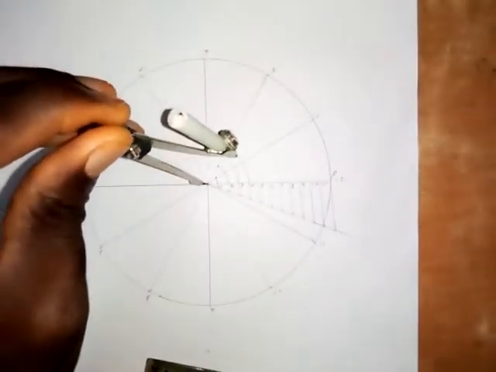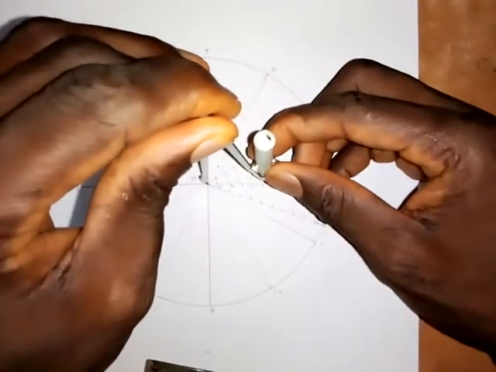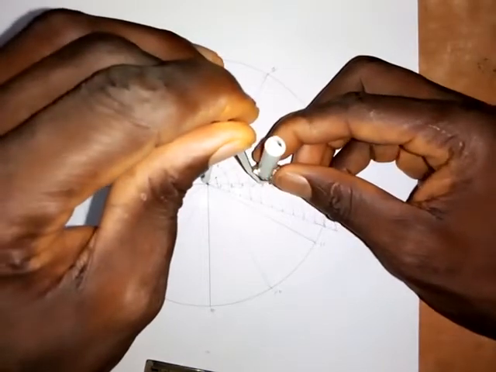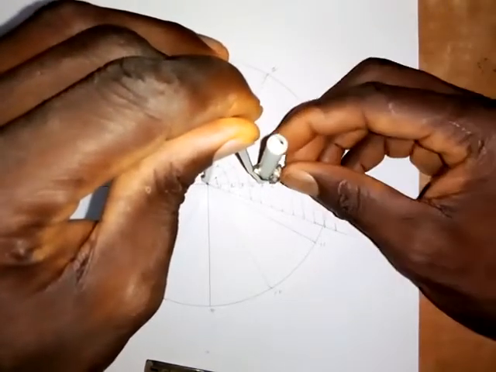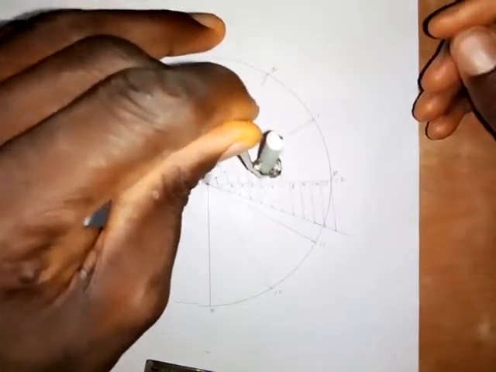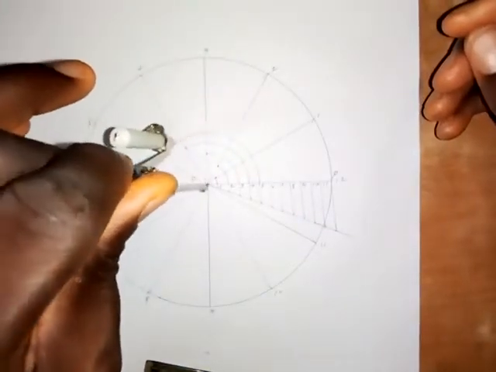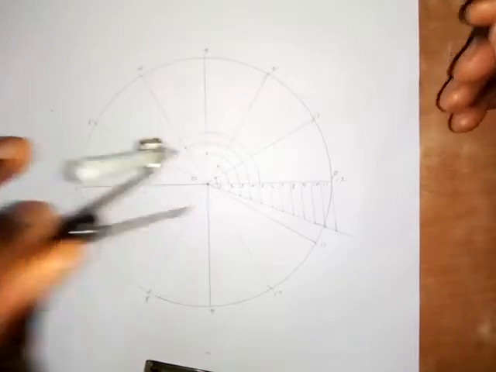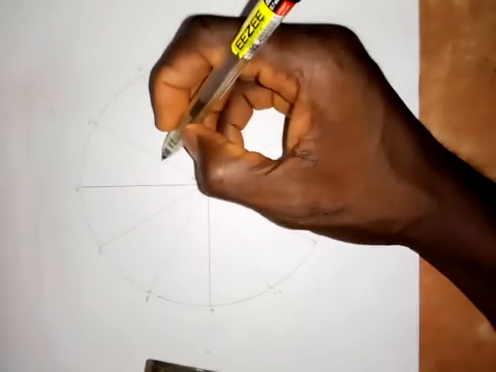Next, putting my compass again at the center of the circle, extending it to 0.5 on line OP, then I will draw an arc from here. So that goes like this. So when it touched line 5, you stop it there. So this is the point here.